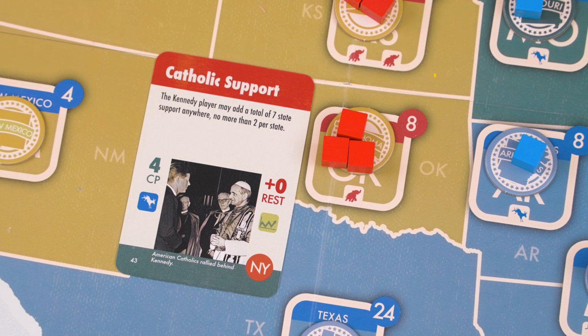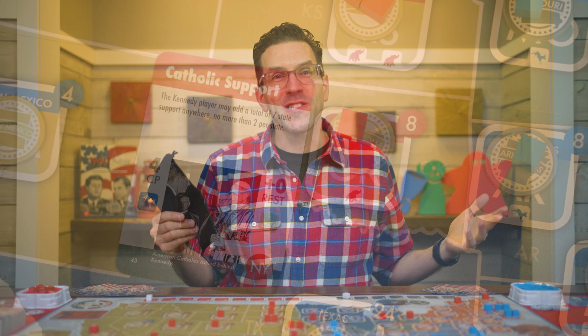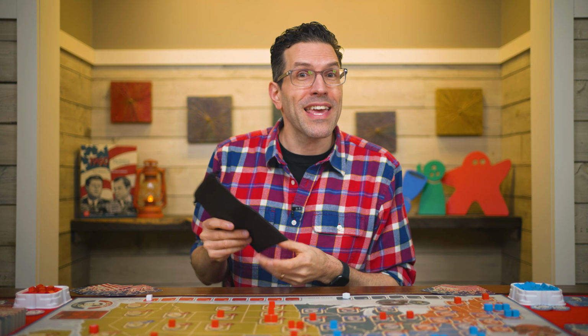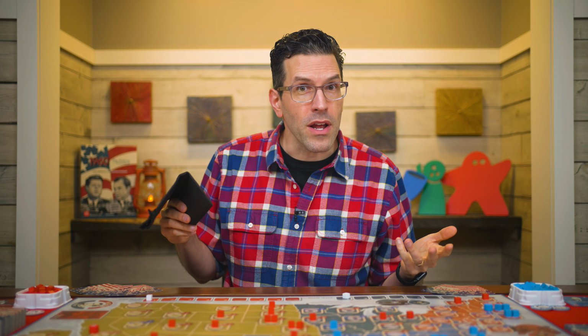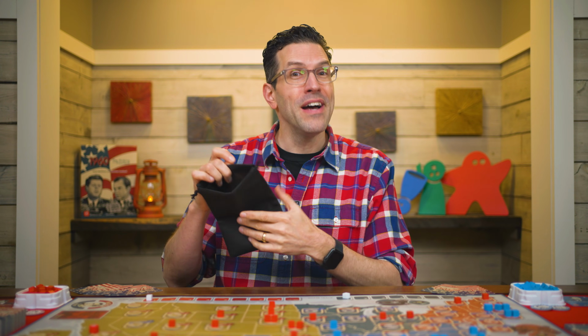On the other hand, in the future, if I target Oklahoma with state support, I can now remove cubes as I like, as it's not being carried. So as you can see, support checks are risky. You're not guaranteed to draw the cubes that you want. And it also means the more cubes you have in the bag with your color, the better.